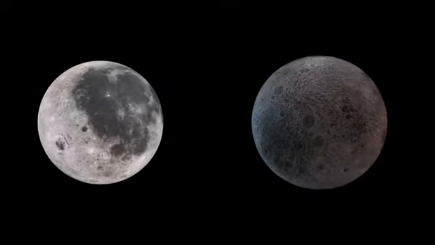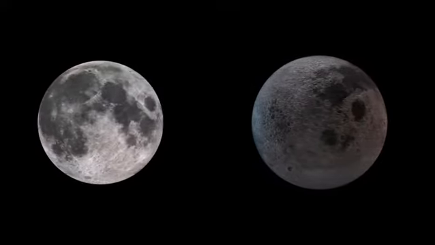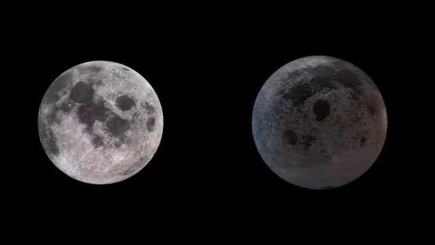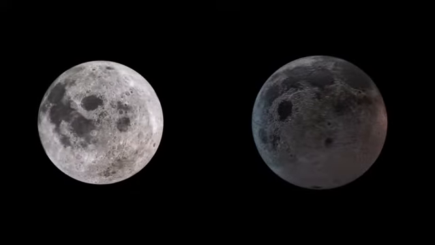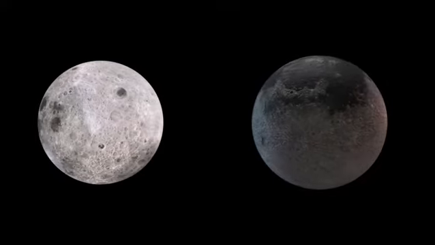Now, let's examine the case of the moon. One very interesting fact about the moon is that when we study the ratio of various oxygen isotopes, different types of oxygen on the moon, we find that they're almost identical to those found on the Earth.